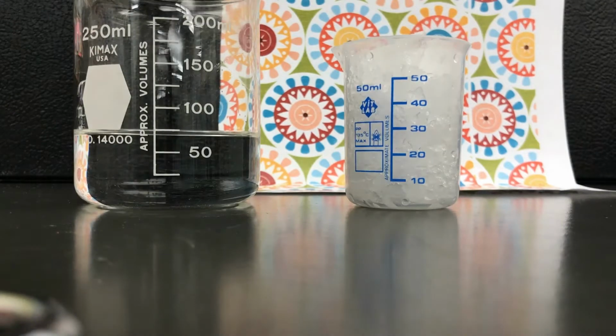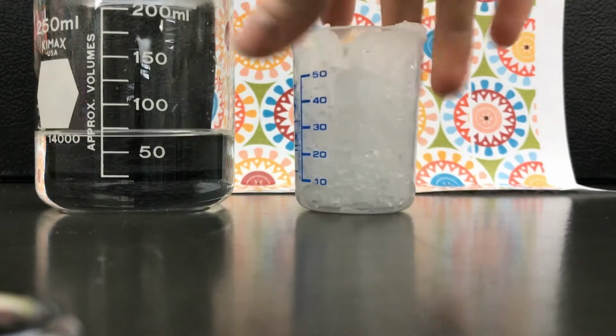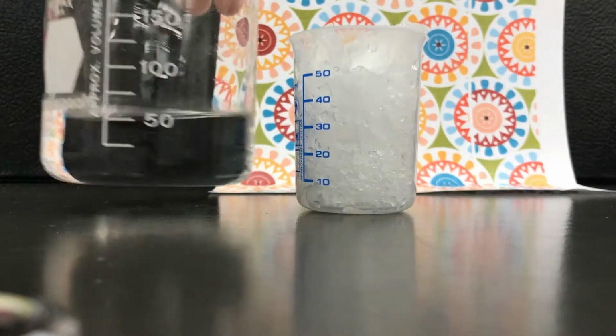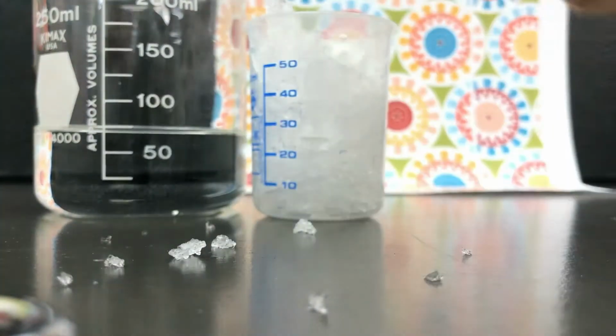Here we have a clear liquid and a clear solid. The liquid acts like a liquid. It takes the form of the jar, it flows. The solid acts like a solid. It has a specific shape.